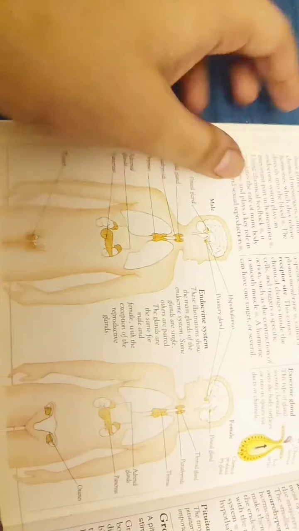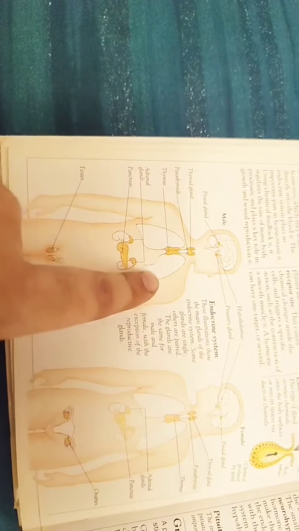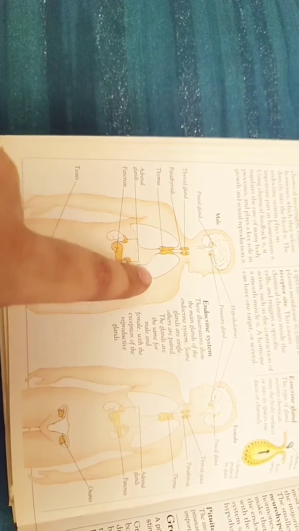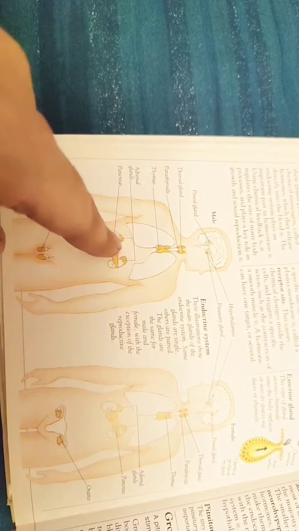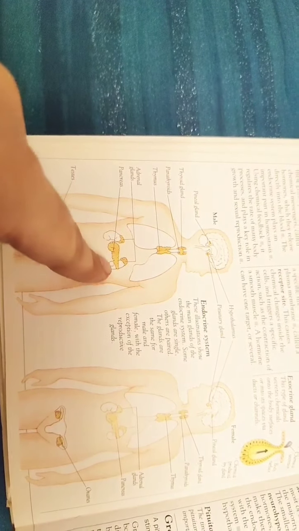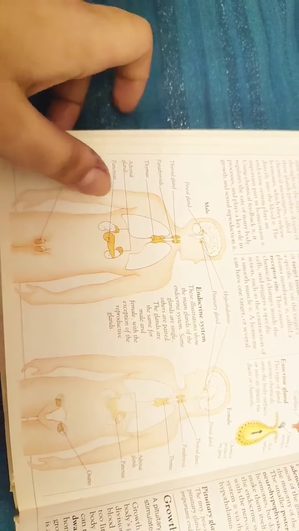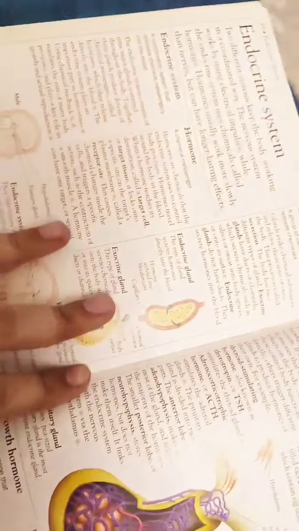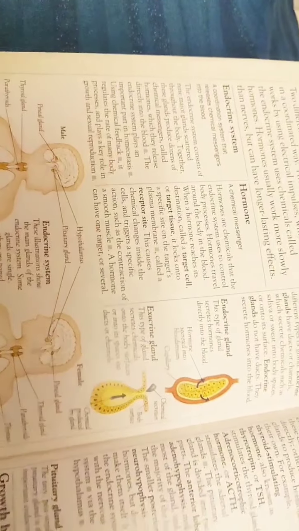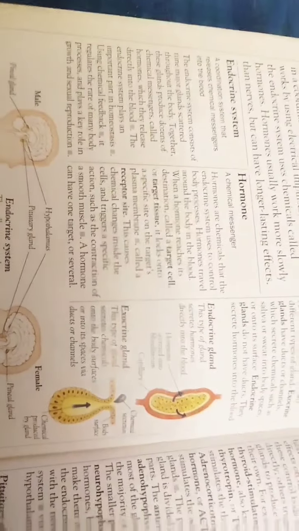So this is the chest, in which you have the lungs, and these are the kidneys, and then the urethra and everything.